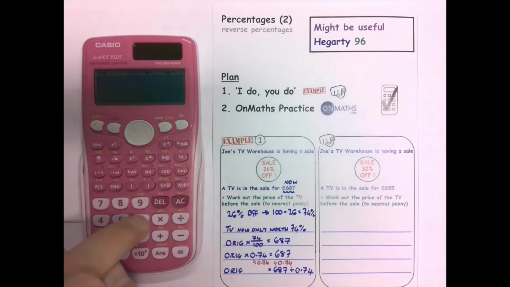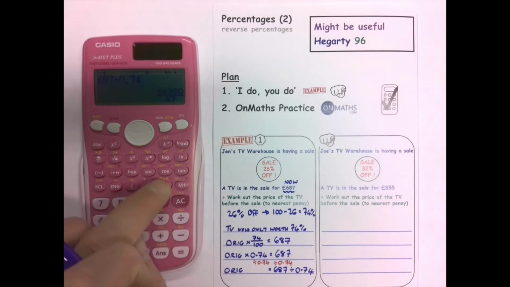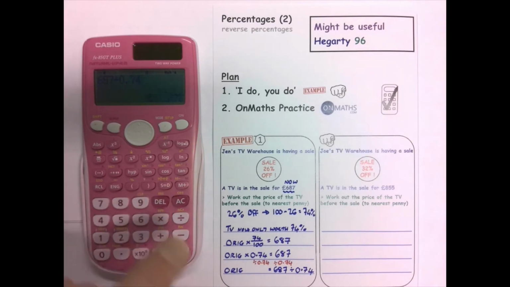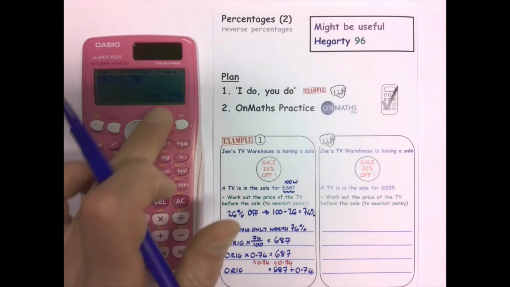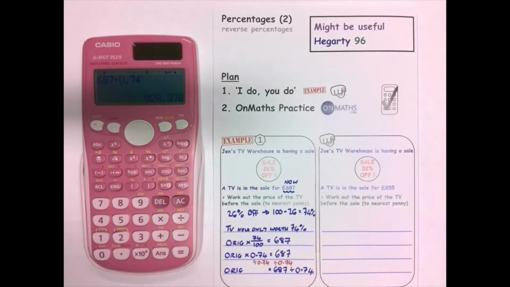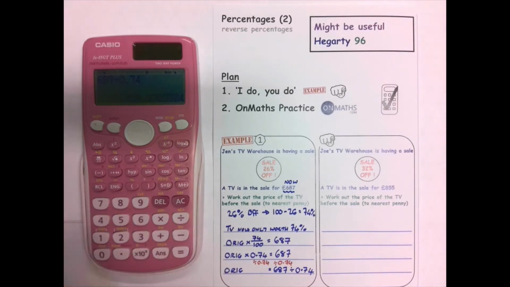So 687 divided by 0.74 equals a silly fraction, so we press SD, and it's £928.378. So when we get these little dots on top of the numbers there, we just need to press the SD button, and it makes the numbers come out long.